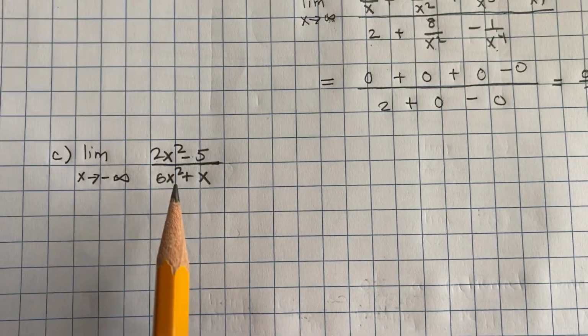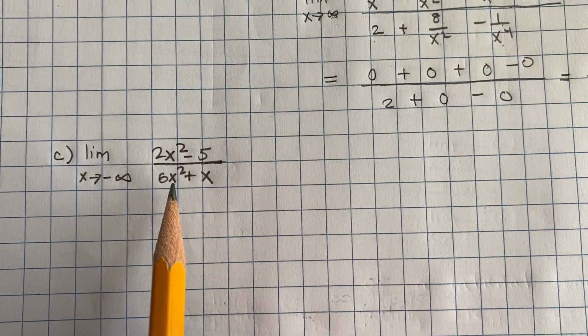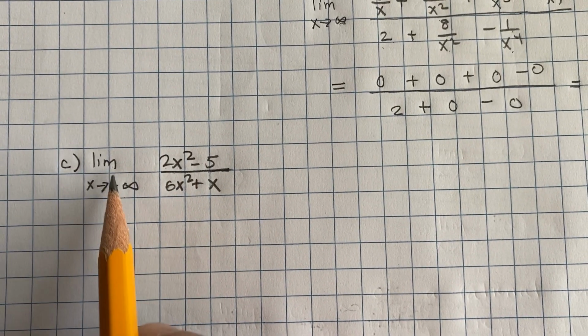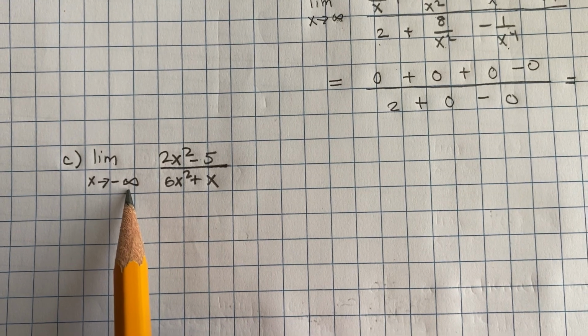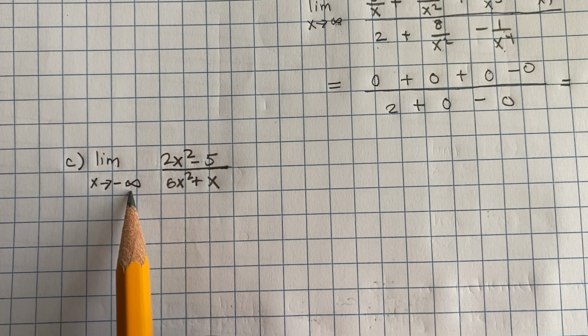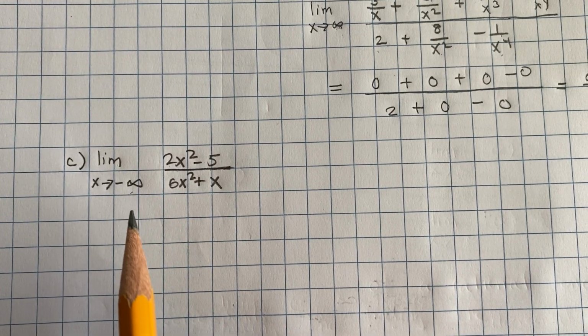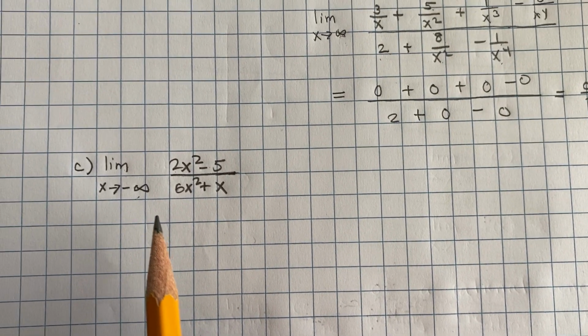Again, before I even do a single algebraic step, you know the answer, right? In fact, this problem is actually the limit as x approaches minus infinity. Remember, it doesn't change. If you remember the beginning of the lesson, whether I go to positive infinity or negative infinity, it's always going to approach the horizontal asymptote.